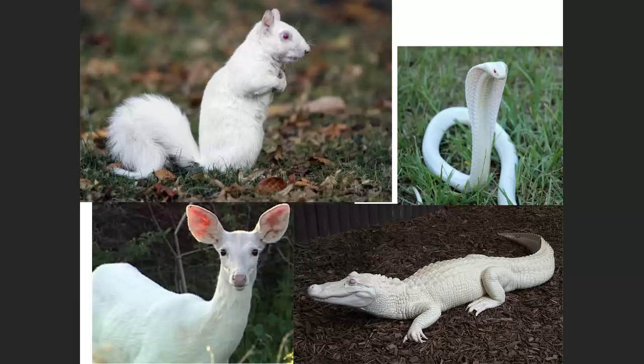How often do you see albino animals in nature, and why not? In DC, really? But it's pretty rare to see albino animals in nature. Why is it rare? Why don't we have populations of albino squirrels and albino deer?